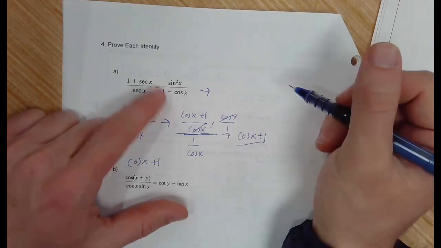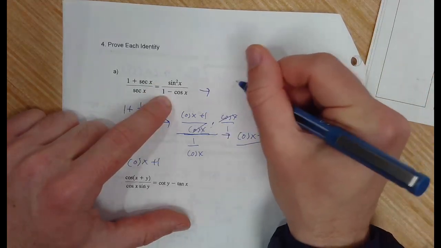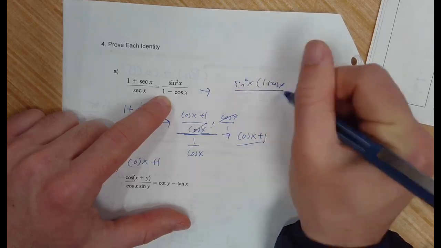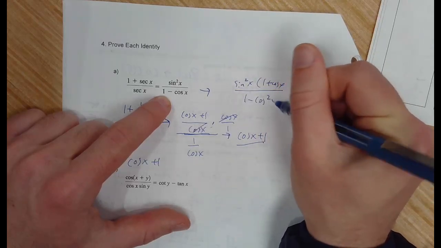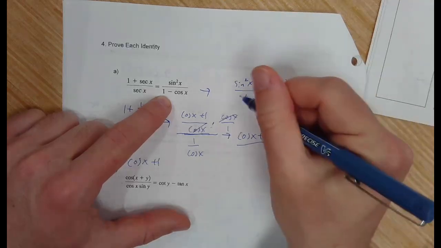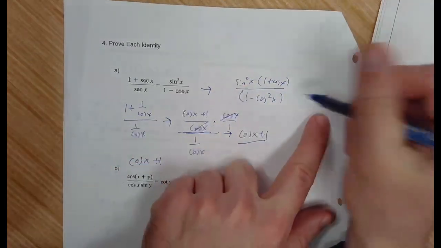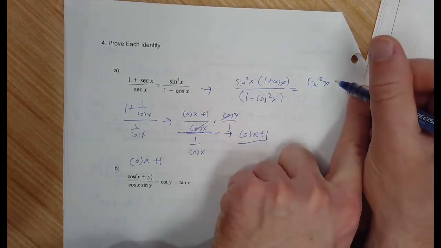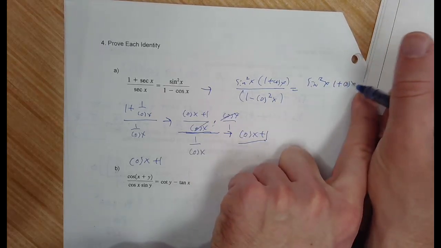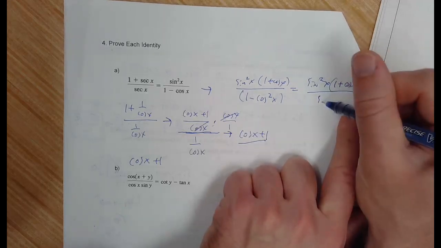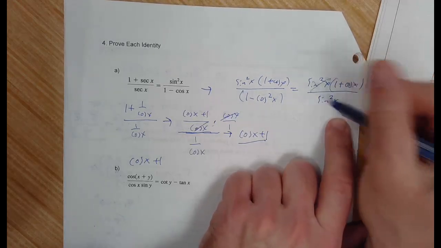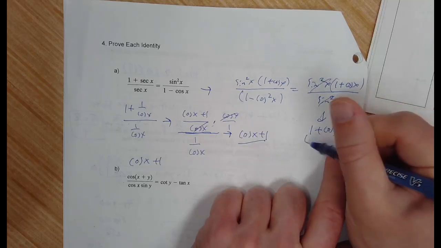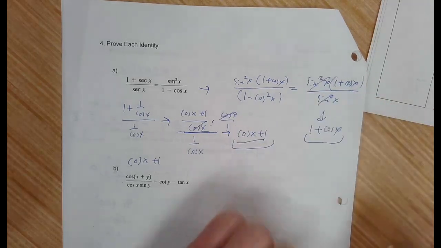When I multiply the top and bottom by 1 plus cosine x, I'll get sine squared x times 1 plus cosine x, all over 1 minus cosine squared x. 1 minus cosine squared x is just sine squared x. So we'll have sine squared x times 1 plus cosine x, all over sine squared x. These will cancel, and I'll just have 1 plus cosine x. So now the right matches the left, and I'm done.